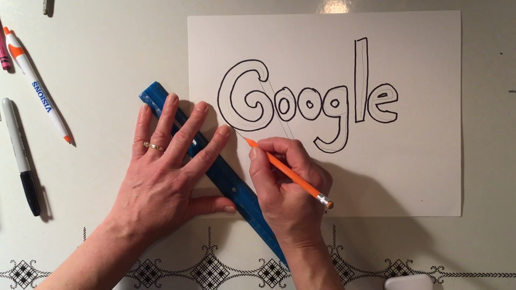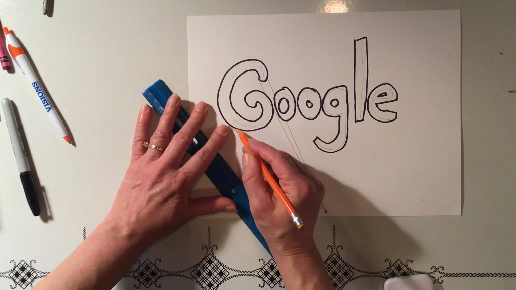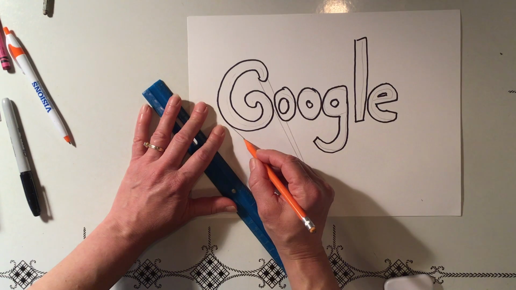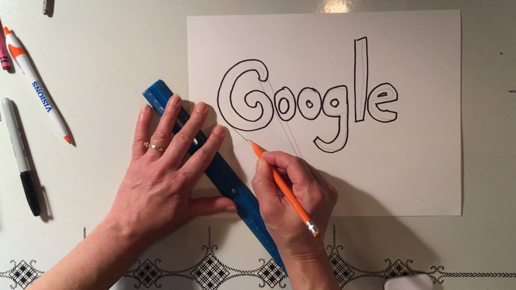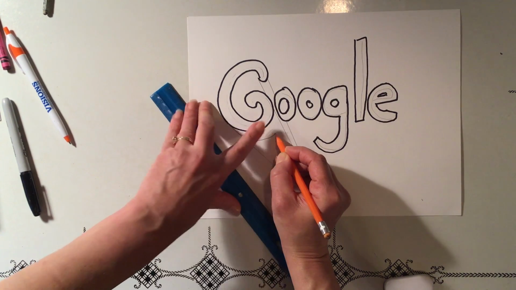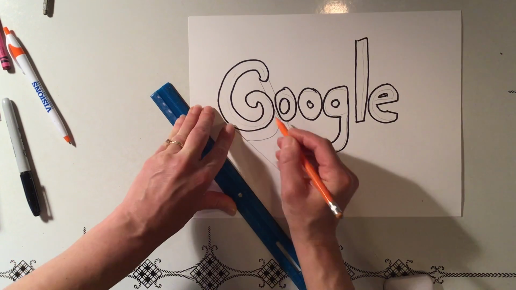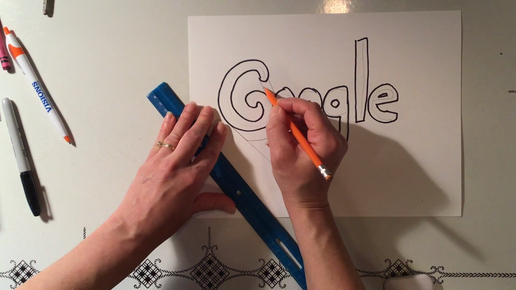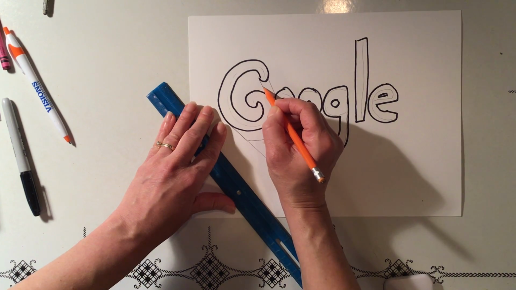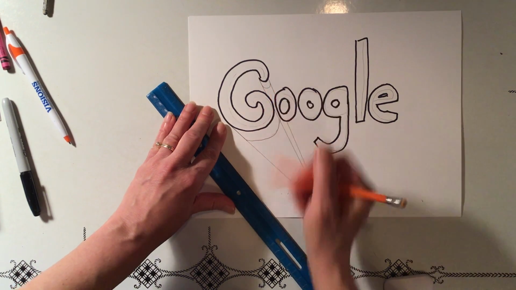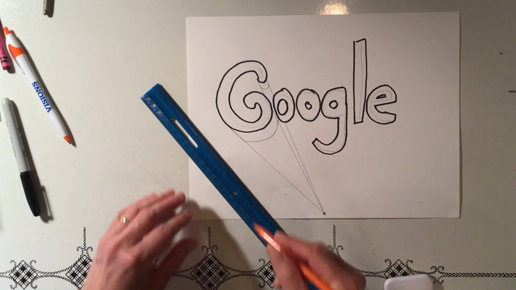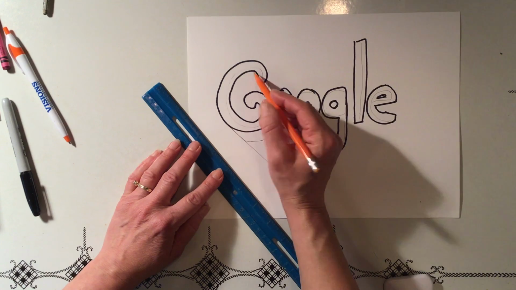And what I'm going to do is I'm going to show you how this works. So I'm going to draw a line from here to here that mirrors, see how that curls up? I'm going to make this line curl up, and then over here is going to curl up also. So when you're looking at it from that perspective, it looks like it's 3D. Okay.